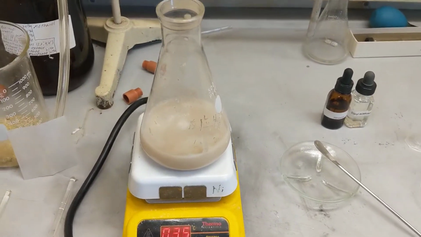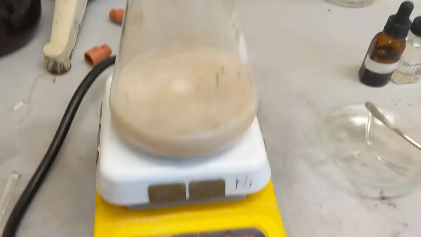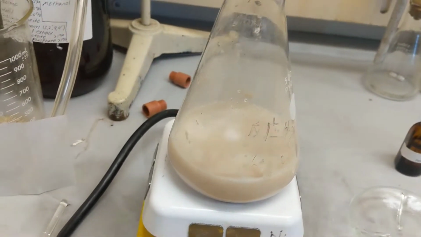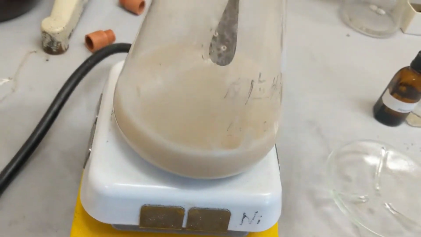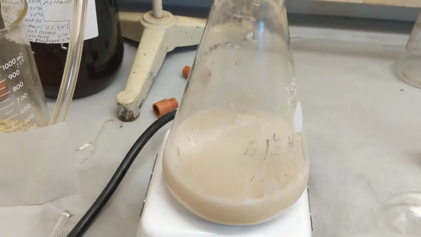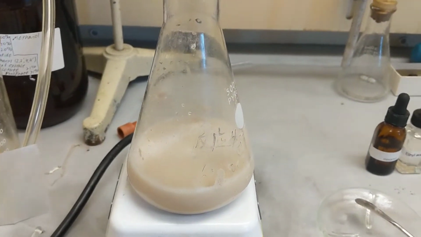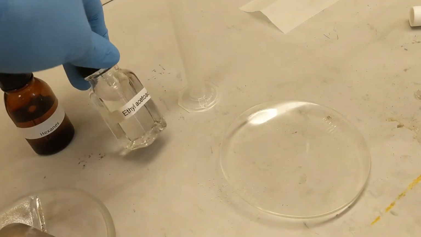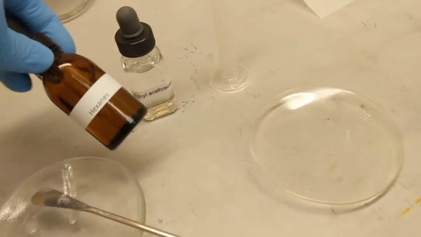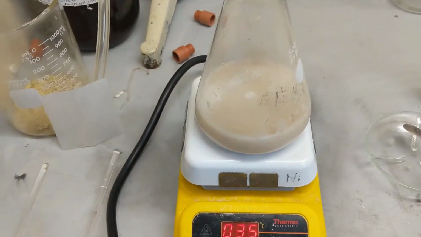Alright people, we're back. It's been 15 minutes. You can see it's really cleared up. It's nice and consistent, no clumps or anything. Good mixture we've got going of yeast, water, and sugar. Now I'm going to add 3 milliliters of ethyl acetoacetate and 7 of hexanes into here. And then I'm going to let it go for an hour and a half.